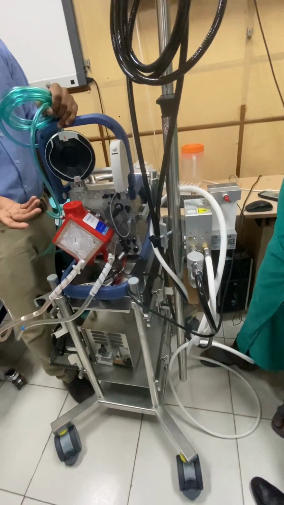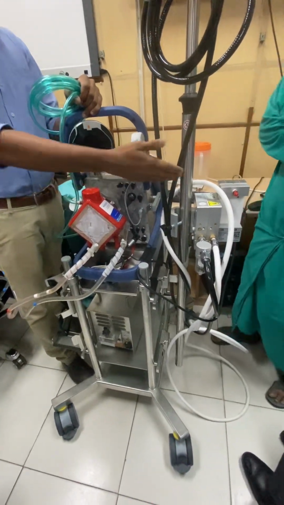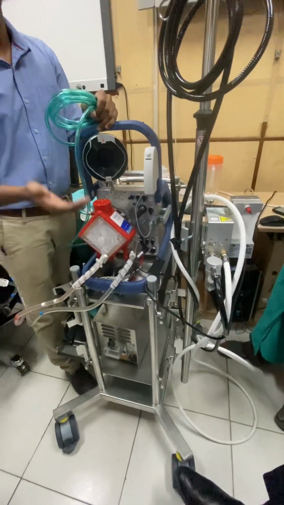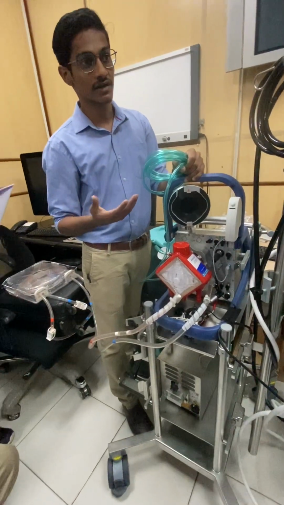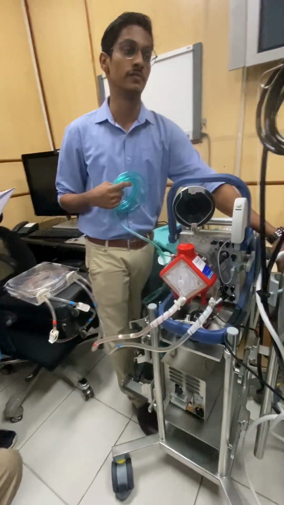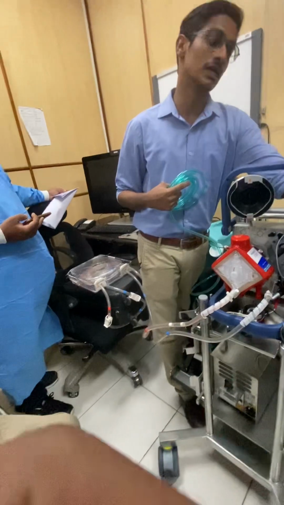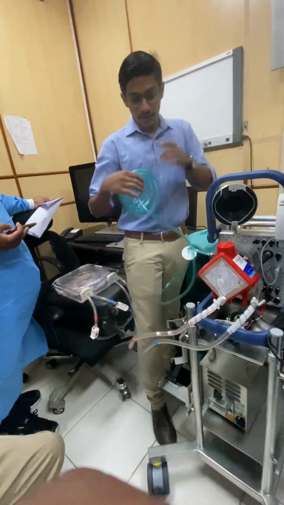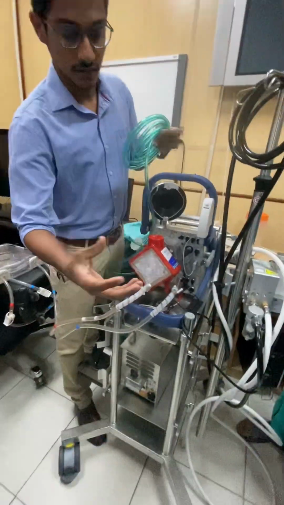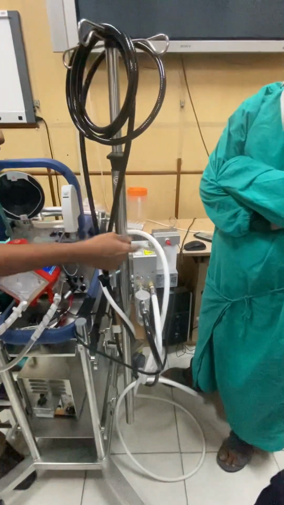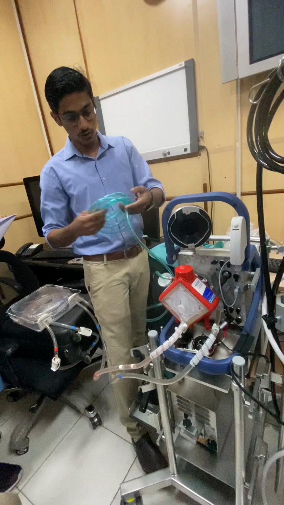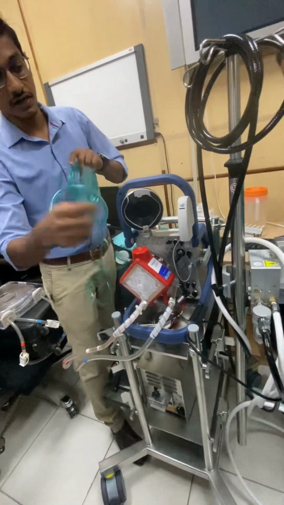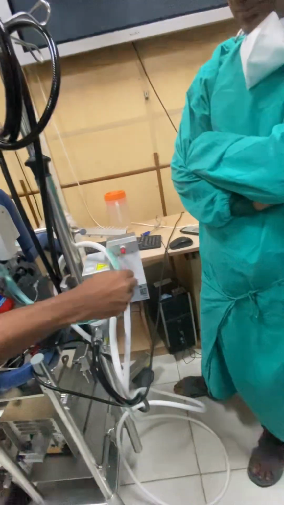For example, if the patient's oxygenation is less, you can increase the FiO2 and give this. It is basically to titrate the FiO2 and sweep gas. If the CO2 is high, you can increase the sweep, so the CO2 removal will increase. So once you have the supply coming in, the titrated gas should reach the oxygenator, and that will be done through this line.